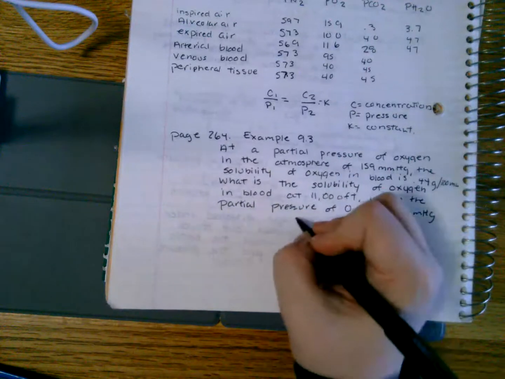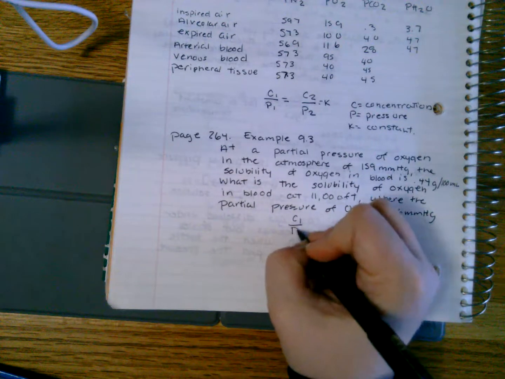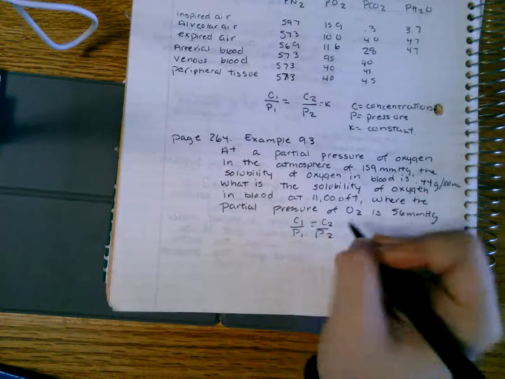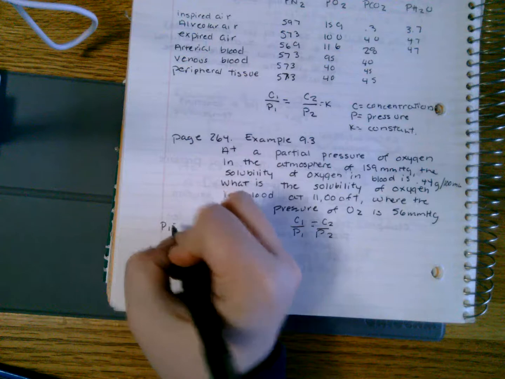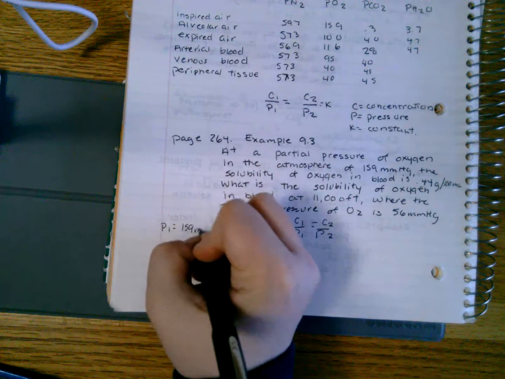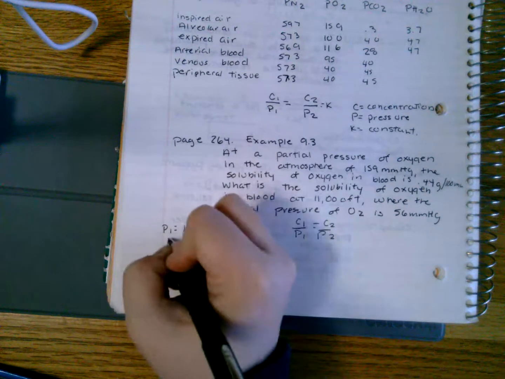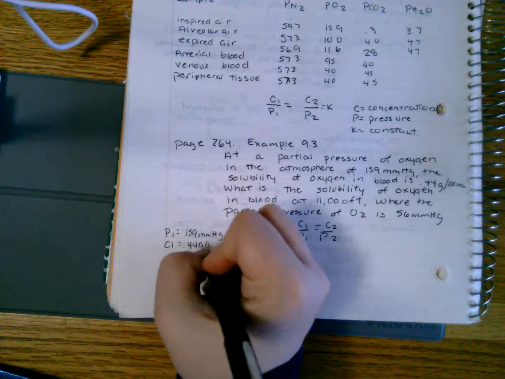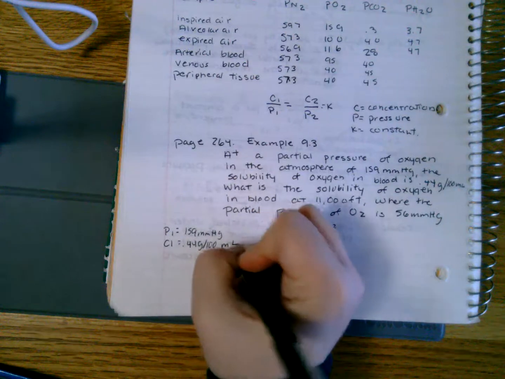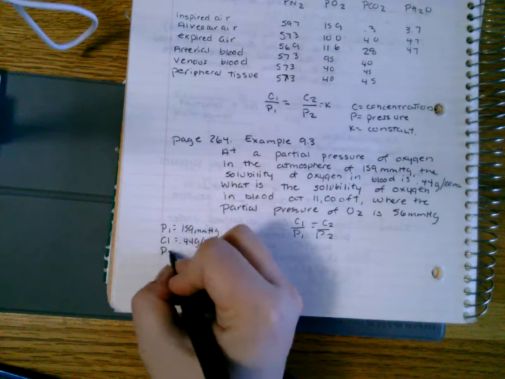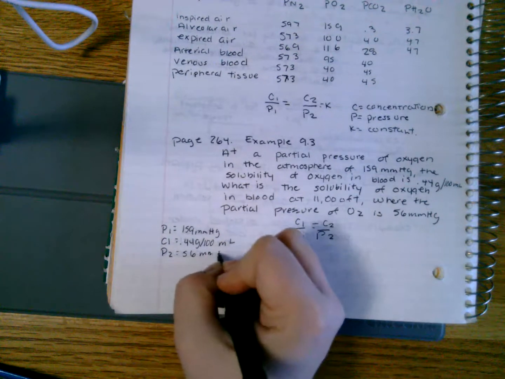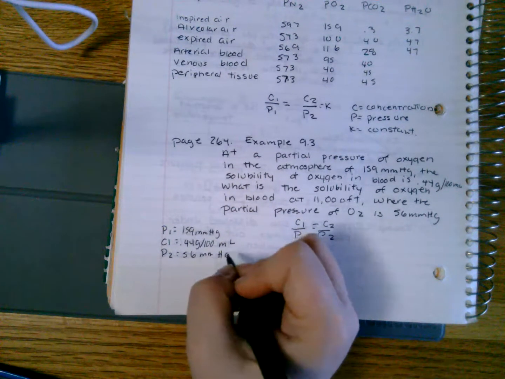So the equation that we're going to use is C1 over P1 equals C2 over P2. So we know P1 is 159 millimeters of mercury. We know C1 is 0.44 grams per 100 milliliters. We know P2 is 56 millimeters of mercury.